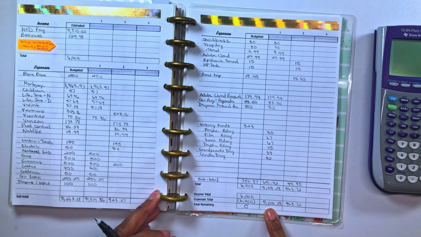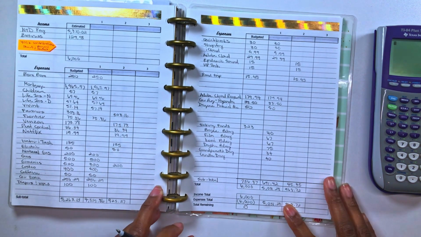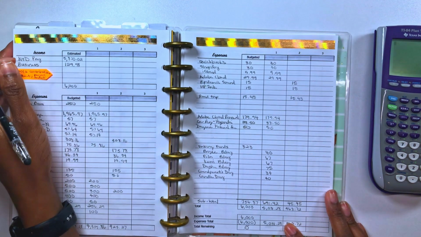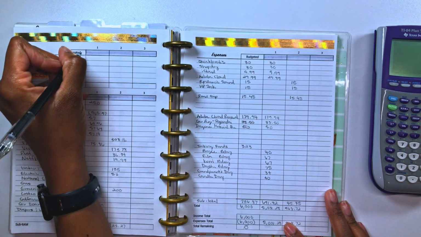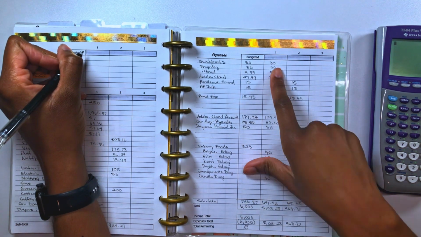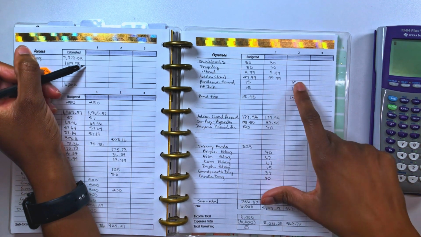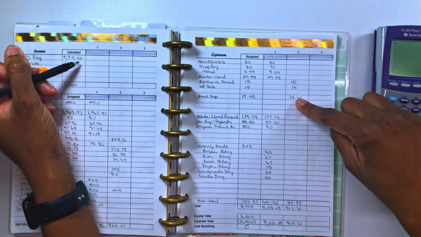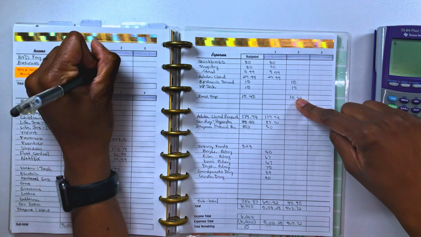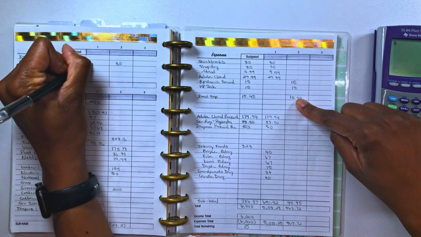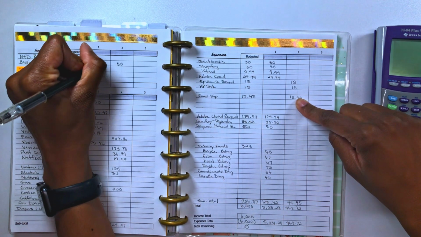Okay, so now that we have the expenses total, we need the income total. So for business, the income needed for the first half of the month is all of these items right here. So if I do $129.98 minus $30, which falls into the last half of the month, we'll do 30 here, and then $129.98 minus 30, $99.98.